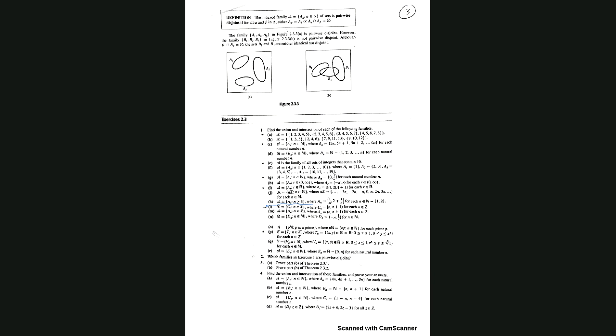Did you want me to ask for the union or the intersection? I think I said intersection. So 1 over n started at 1/3, then went to 1/4, and it keeps going. So it looks like what's in the overlap is going to be what?